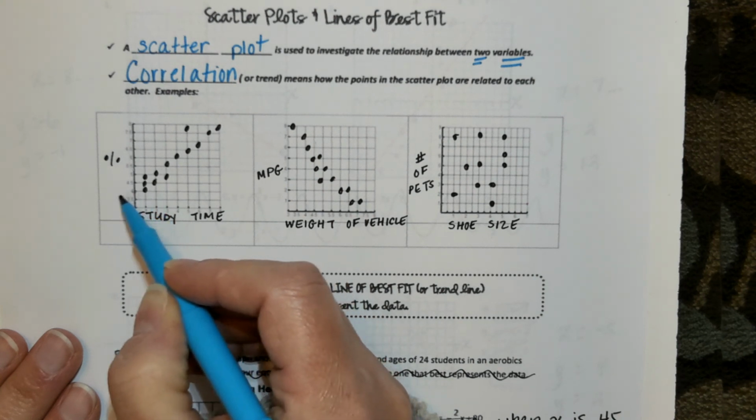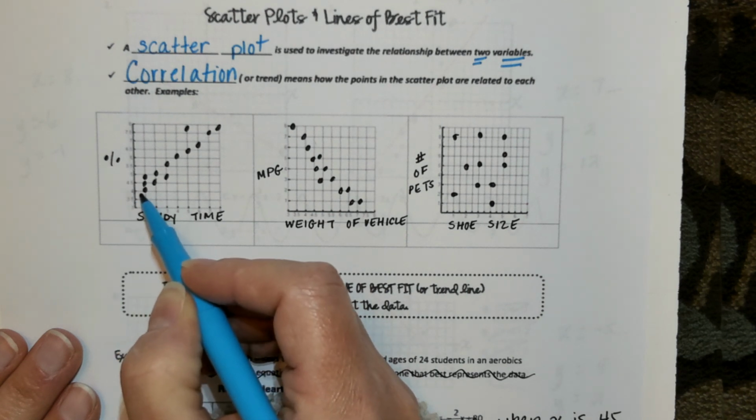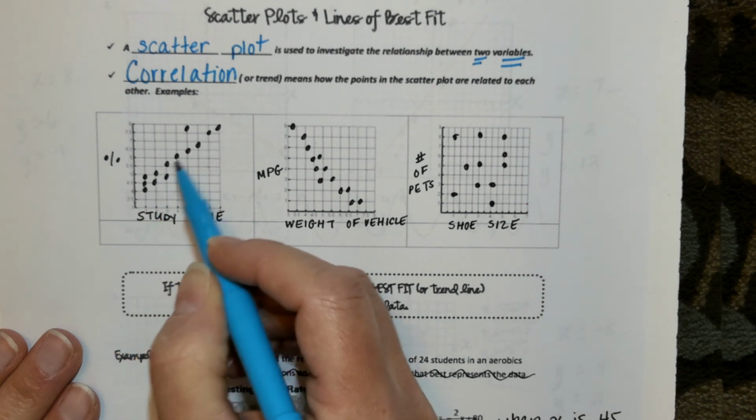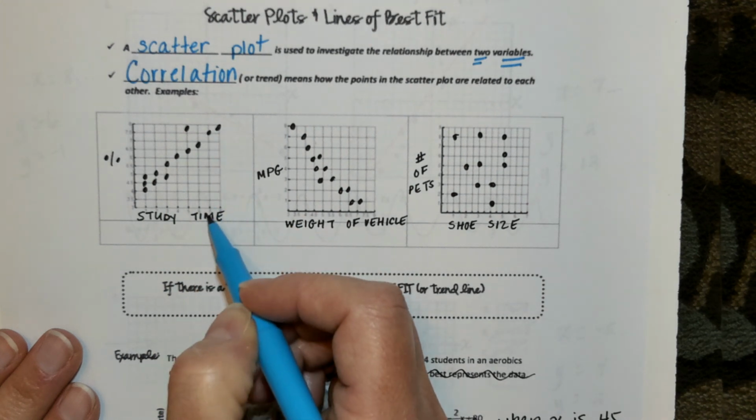Maybe he studied for 5 minutes, and he scored a very low percent. Maybe he scored a 20%. I don't know, I'm kind of making up these numbers as I go.